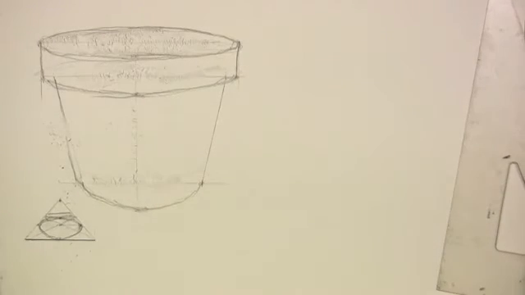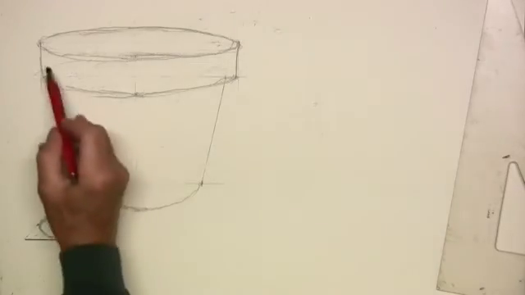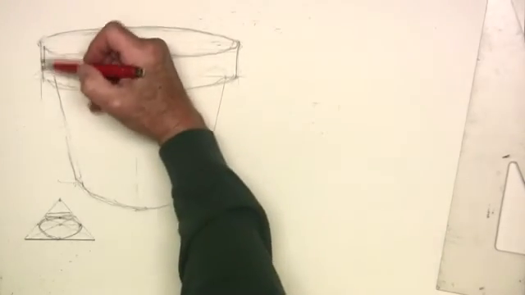How do we make this thing round? We're ready to buy the roundedness of the flower pot. But we can really do a job with it if we just say, okay, let's shade it in. So it's kind of like, let's say it's dark over here.